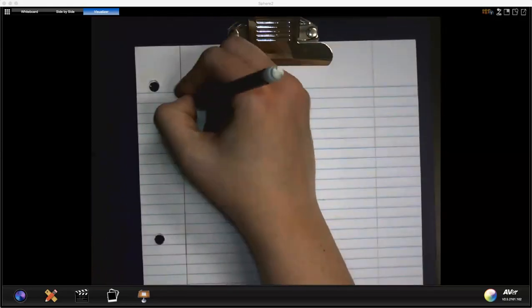I don't write on the backs because it smears.